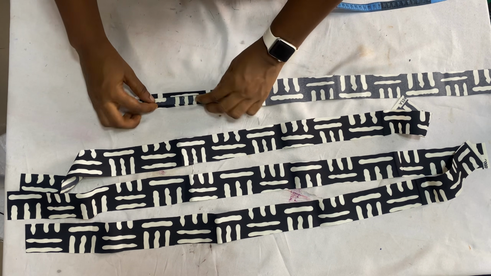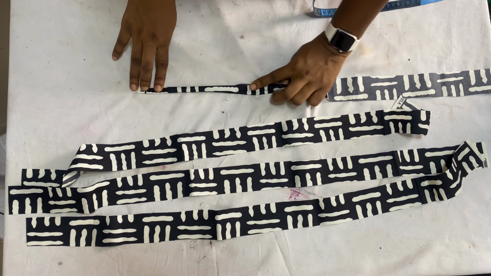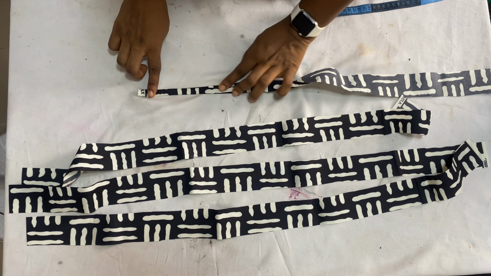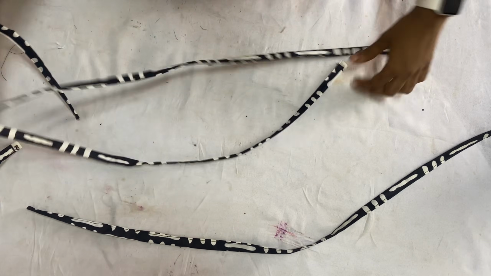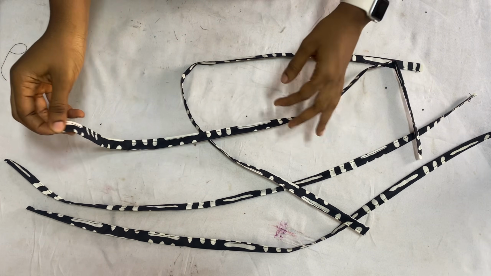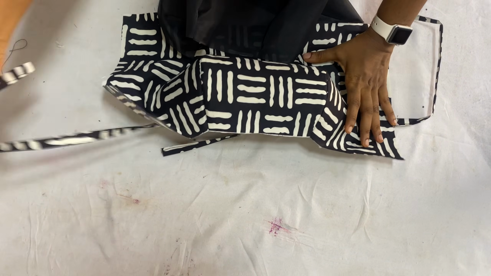So I'll fold in the edges this way, and then after folding, I'll fold again into 2, and then proceed to stitch it all the way down. So I'll repeat this process on the remaining 3 and show you guys. So guys, this is what we have after creating. Just go ahead to iron it out. So I'll set the ones for the back aside while we work on the front.